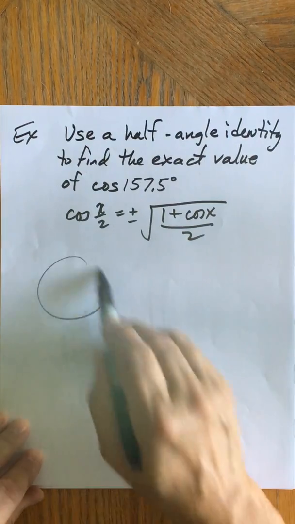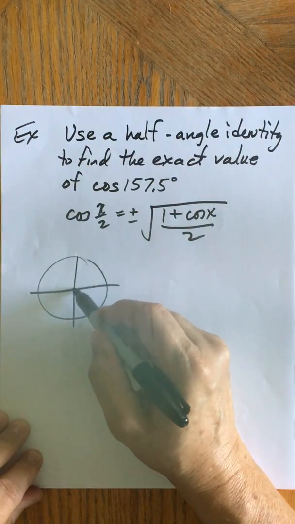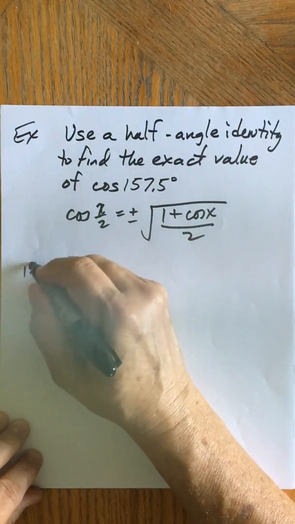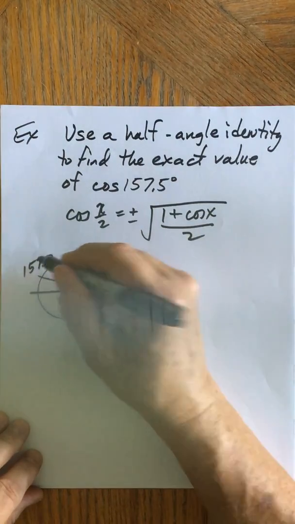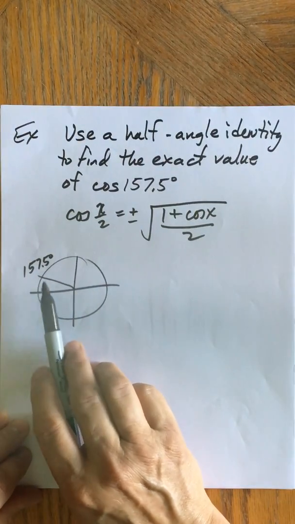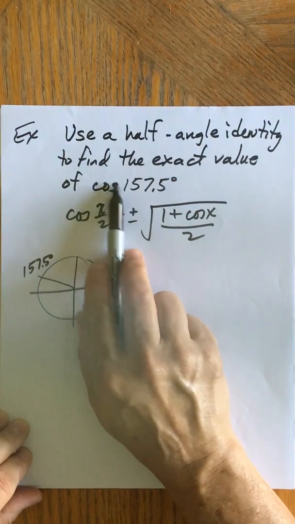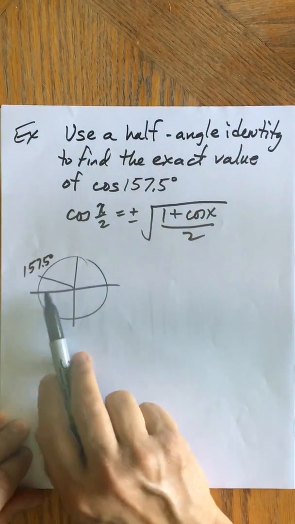If you look, 157.5 degrees, somewhere here, it's in quadrant 2, and in quadrant 2, the x value, which is cosine, is negative.